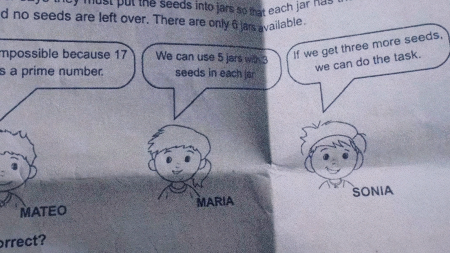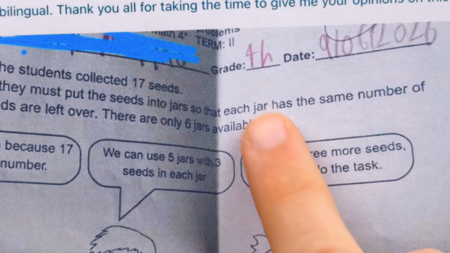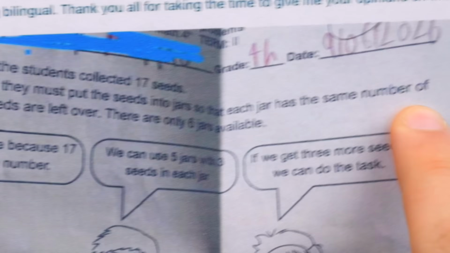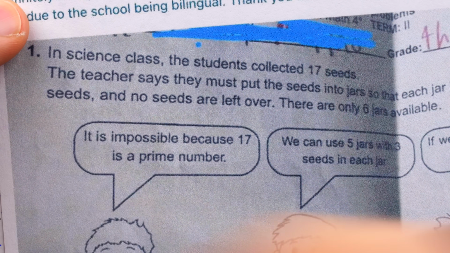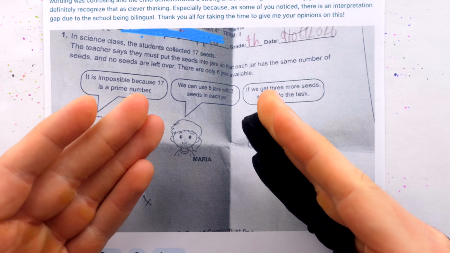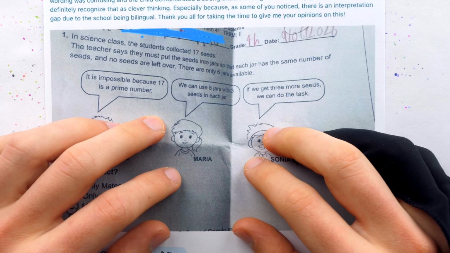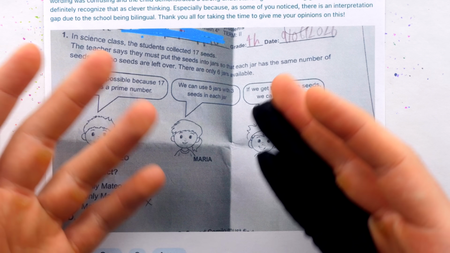A close reading of the problem immediately seems to imply that we must use all 6 jars, since it says each jar has the same number of seeds. Hence, if one jar had no seeds, all the jars would have no seeds. In which case we obviously haven't distributed the 17 seeds. But let's look at what some other people thought.